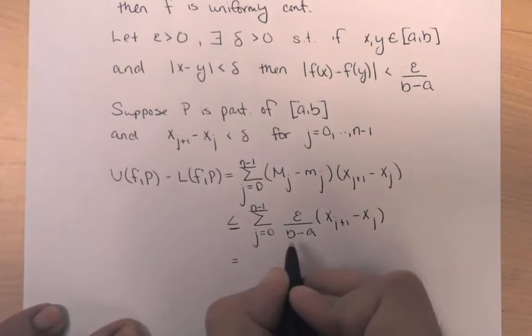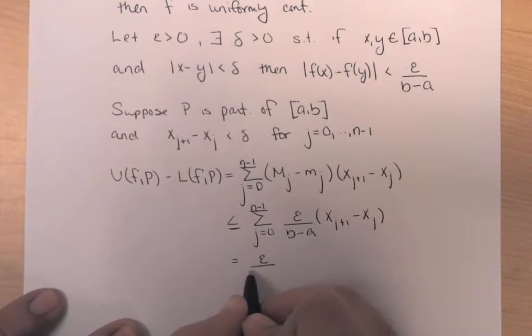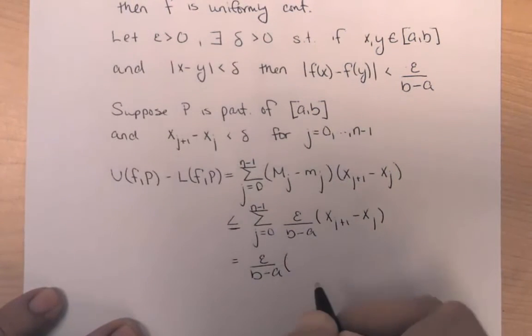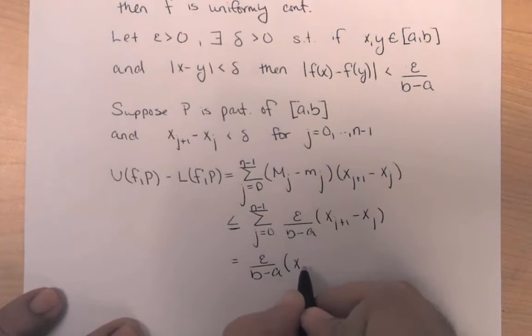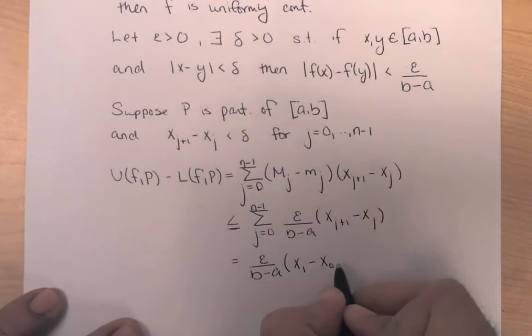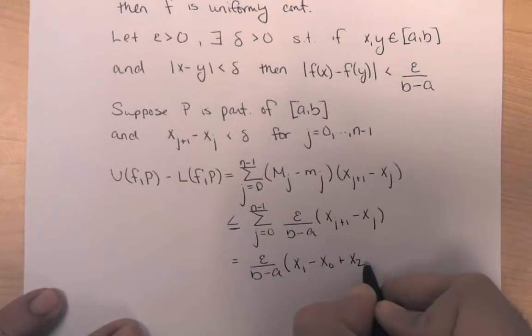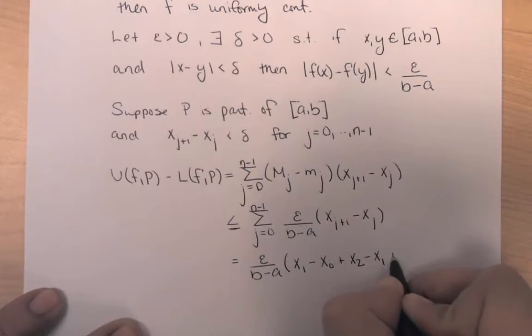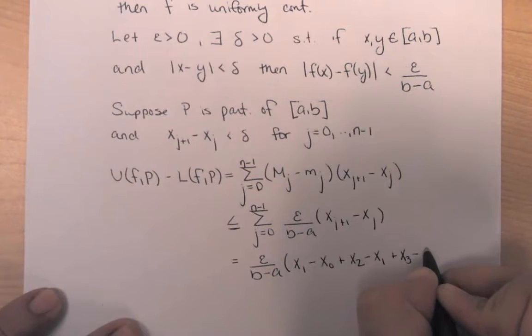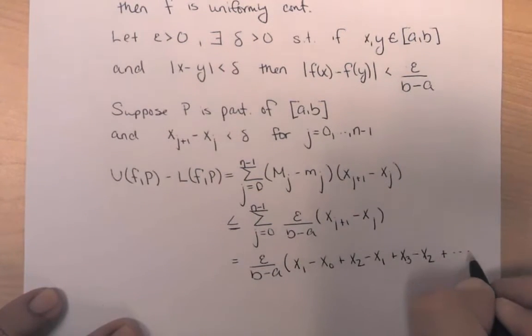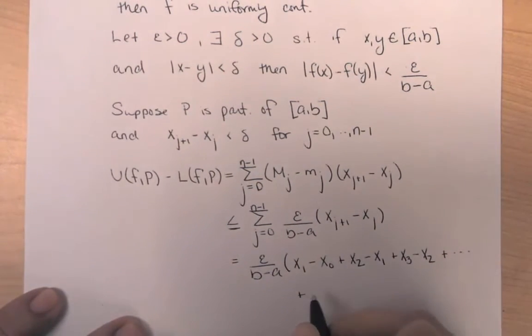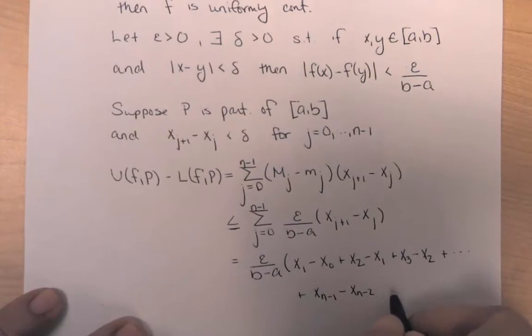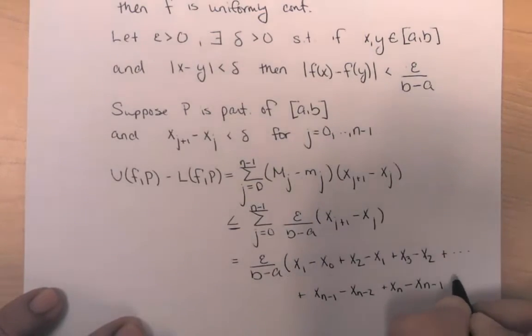Well, if I factor out this term, I'm left with x1 minus x0 plus x2 minus x1 plus x3 minus x2, so forth and so on, plus xn minus 1 minus xn minus 2 plus xn minus xn minus 1.